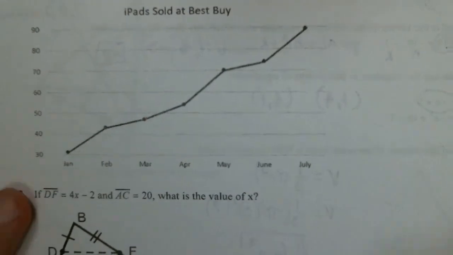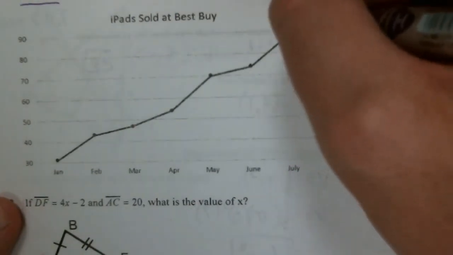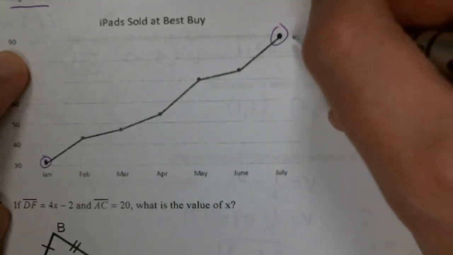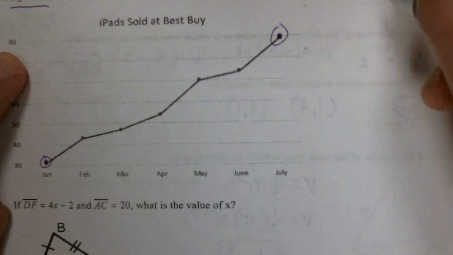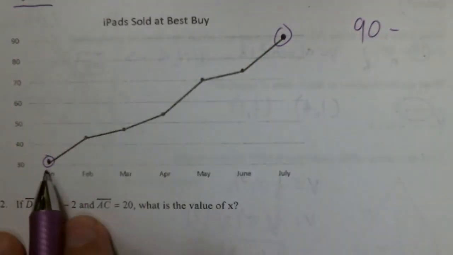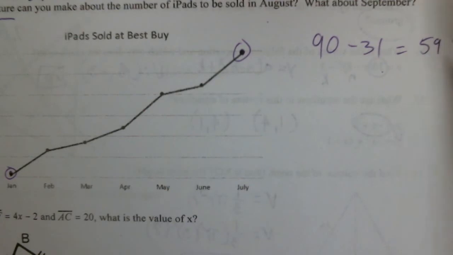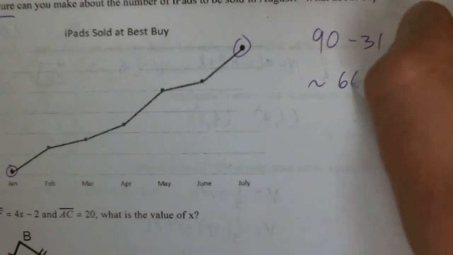But the way I'll do it, guys, is just find the range. That's the easiest thing to do. Look at the highest spot and the lowest spot and just subtract the two. This is right at 90. Looks like it's exactly 90. So I'm going to say 90 minus, that's a little bit higher than 30, I'll say 31. 90 minus 31 is 59. Okay, I'm just going to say that's about 60.